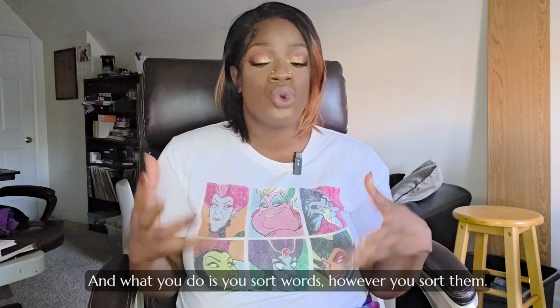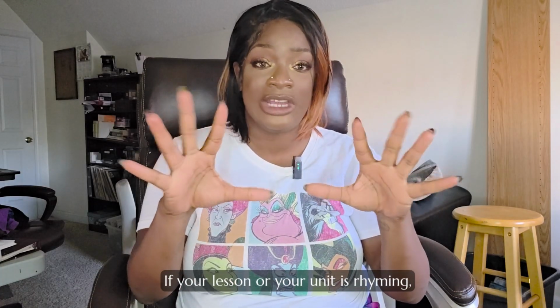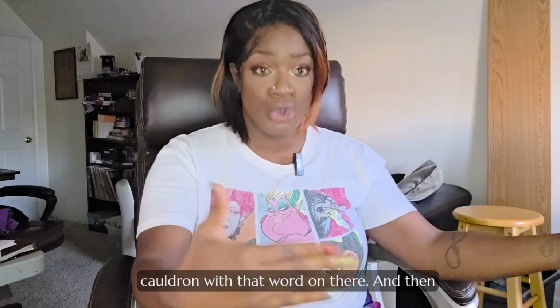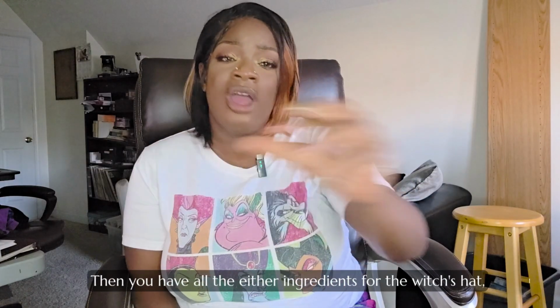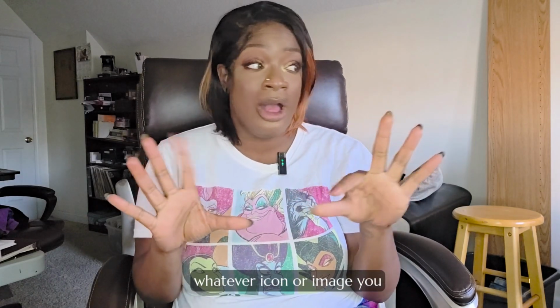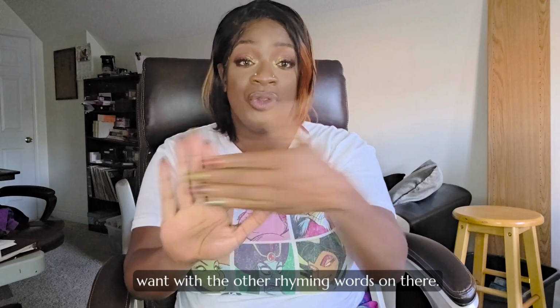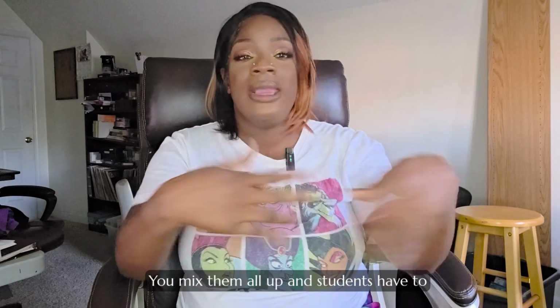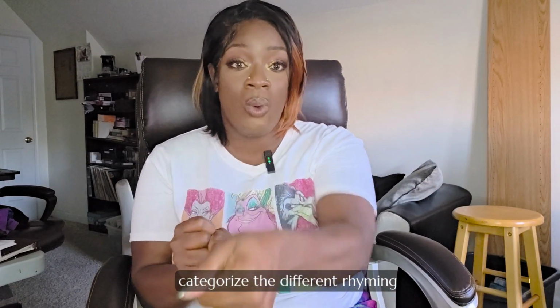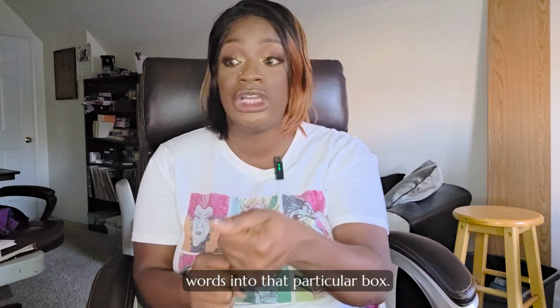And what you do is you sort words however you sort them. If your lesson or your unit is rhyming, you have a cauldron with this word on there and a cauldron with that word on there. And then you have all the either ingredients or the witch's hats, whatever icon or image you want, with the other rhyming words on there. You mix them all up, and students have to categorize the different rhyming words into that particular box. Make sense?